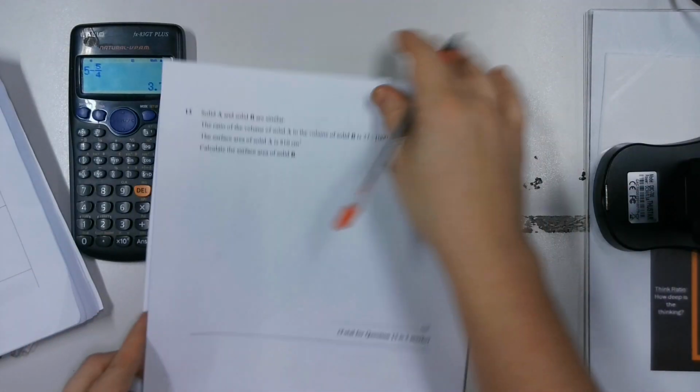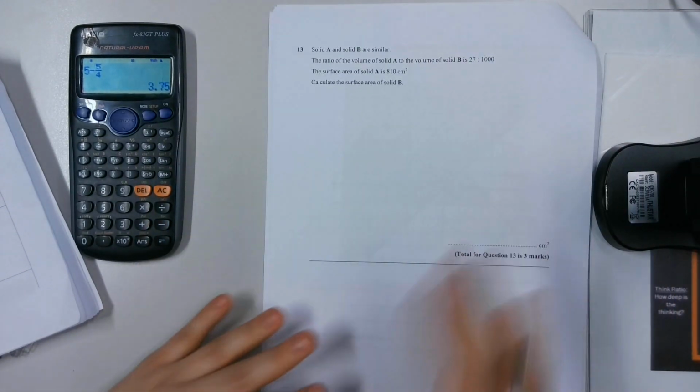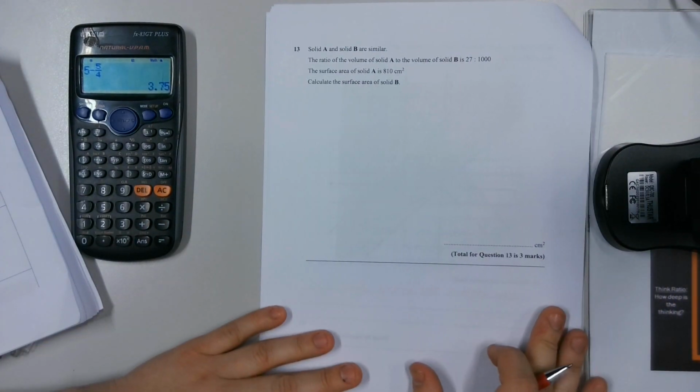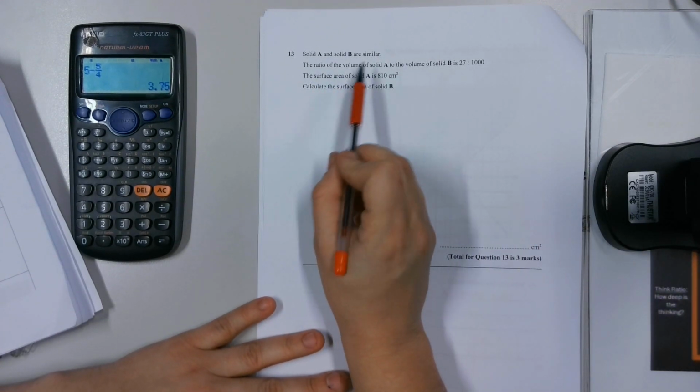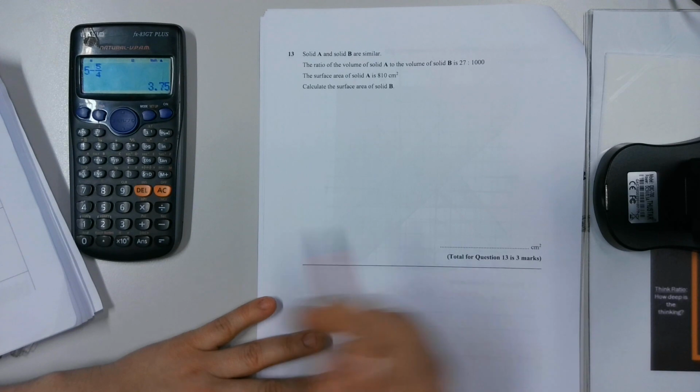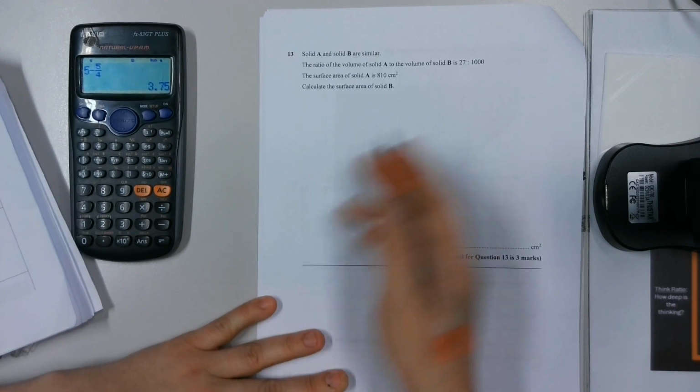Okay, so moving on to question 13, thinking about now ratios, but this time between solids. So I'm thinking about a ratio for volumes, a ratio for areas, but then I'm also thinking about a ratio for lengths.